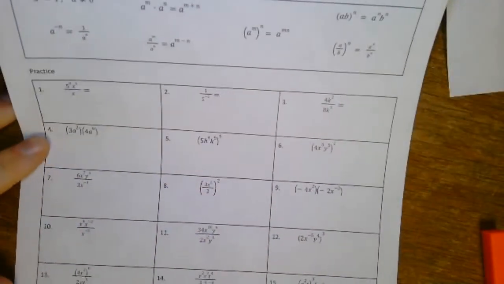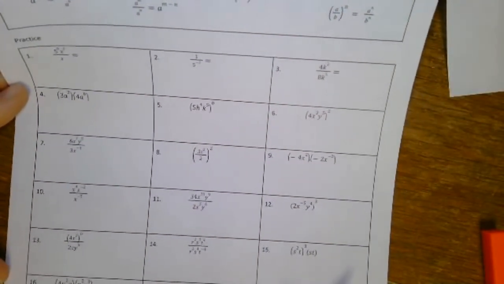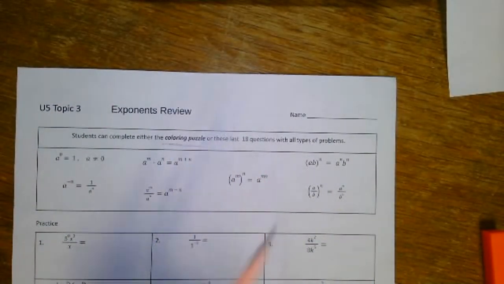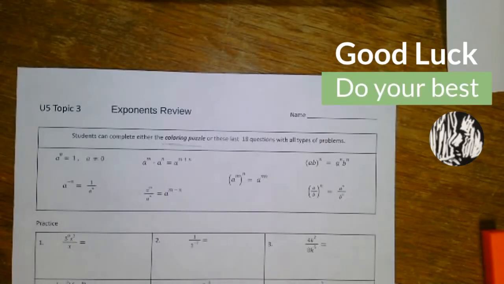On the back of this is your exponent review. There's a total of 18 questions. I'd be happy to do some with you. See which ones you can handle first. I like this top part. This is what the book says. And if you really hate this assignment, I got a coloring page that looks at some questions in a way of matching. Good luck. Do your best.